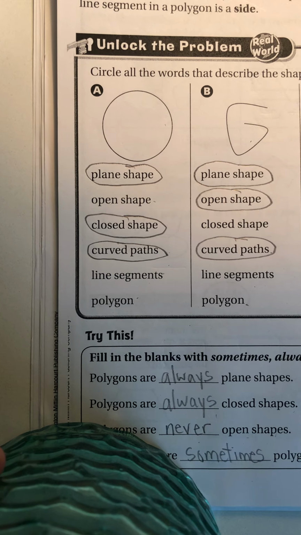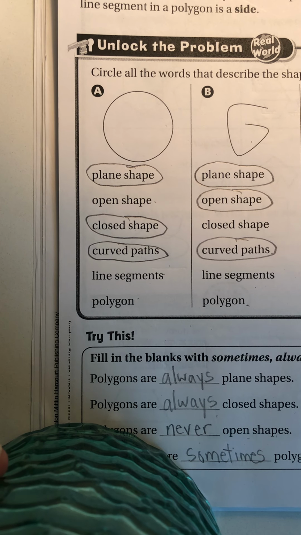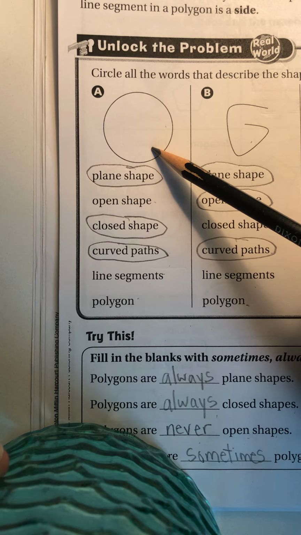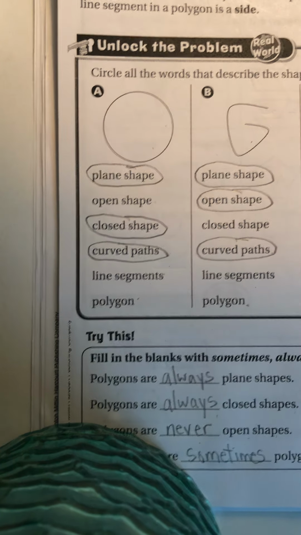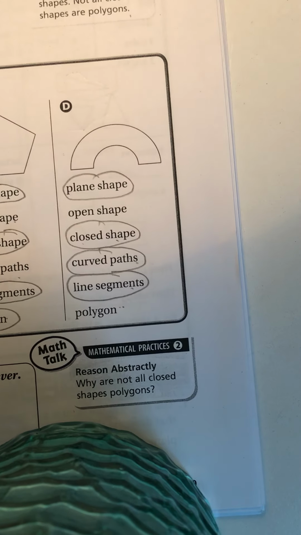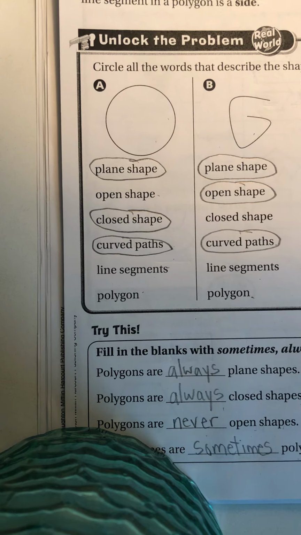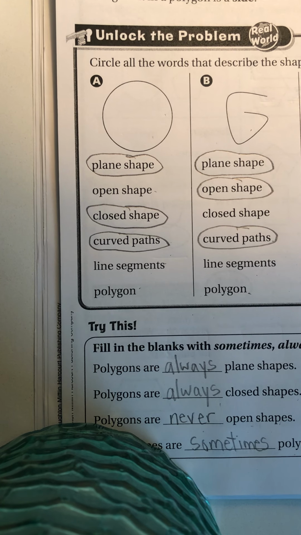Some closed shapes have curved paths, like this circle, and some have curved paths and line segments, like this shape. You can't have both, and you can't have curved. So that's why they're not polygons.